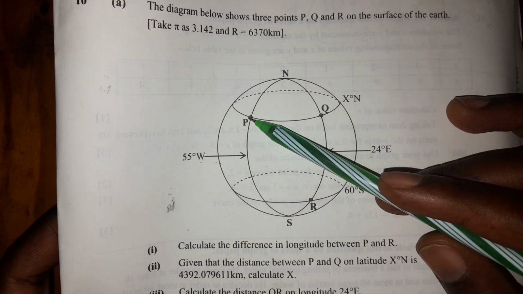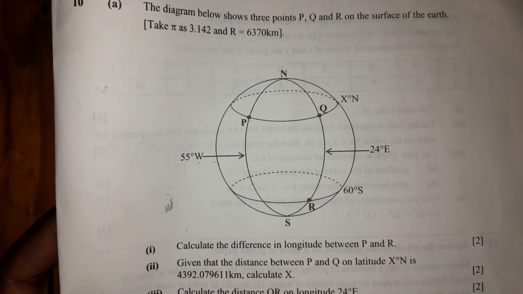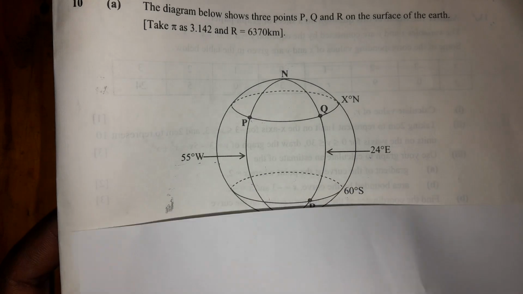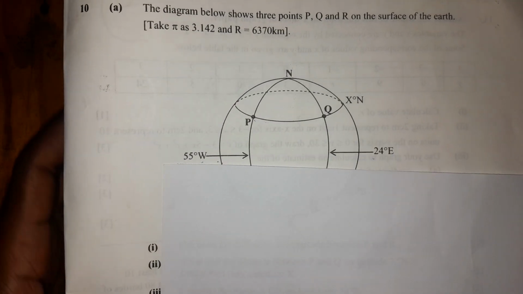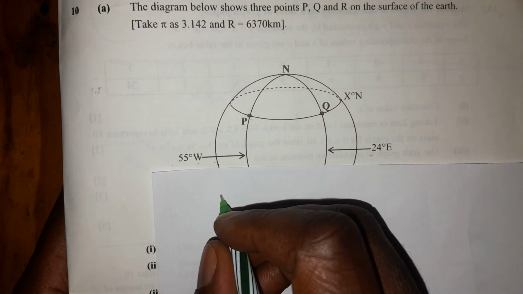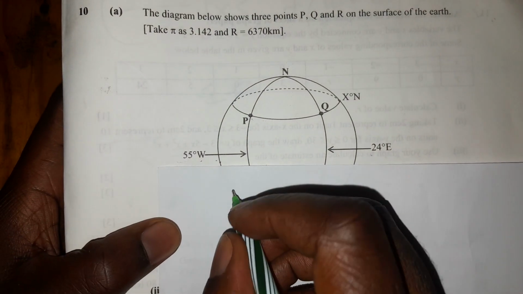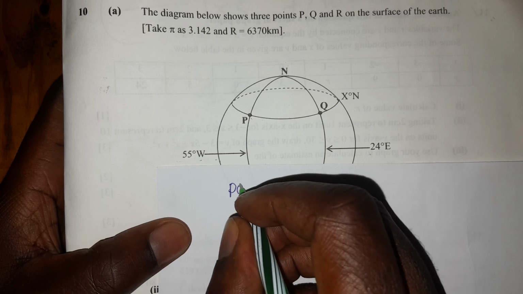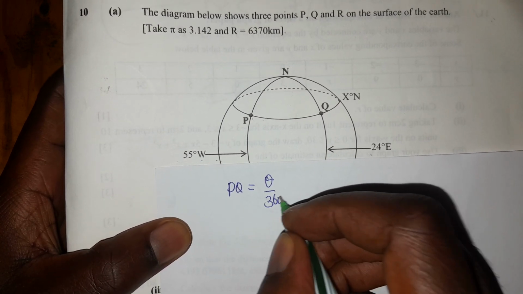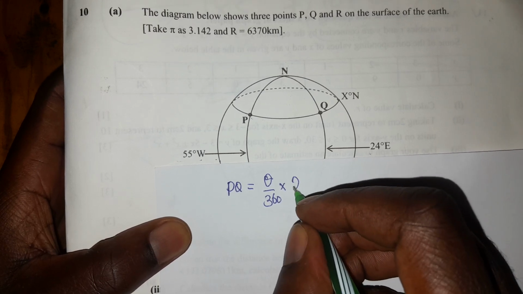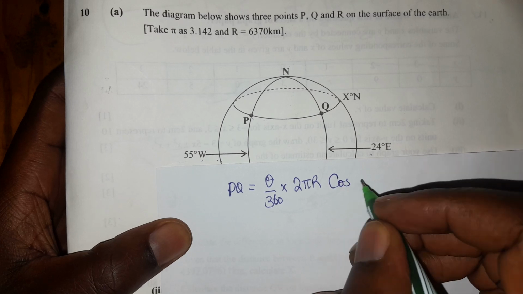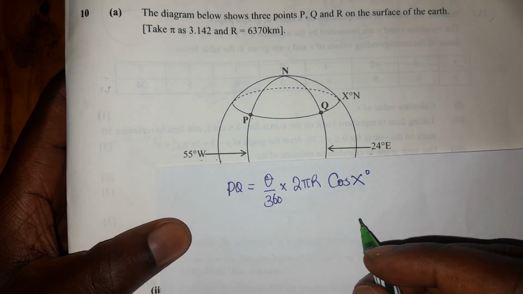These 2 points, P and Q, are on the same latitude. So to find the distance between two places on the same latitude, as in the case of PQ here, we would use the formula theta over 360 multiplied by 2 pi r, then multiplied by cos x degrees.